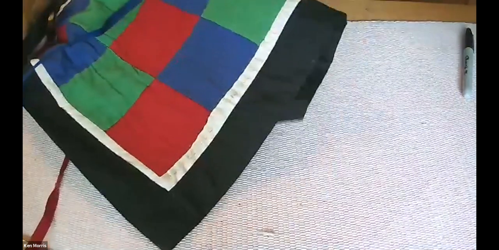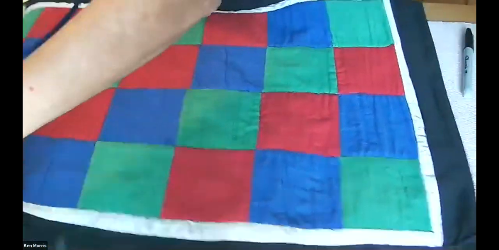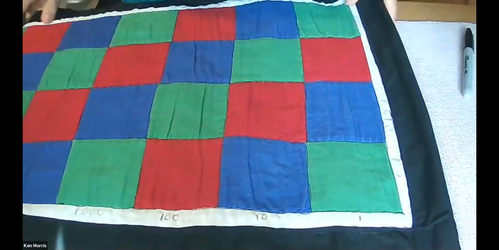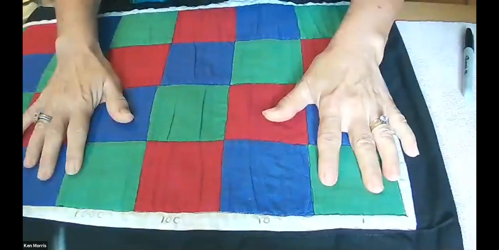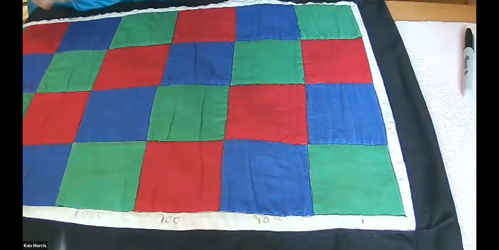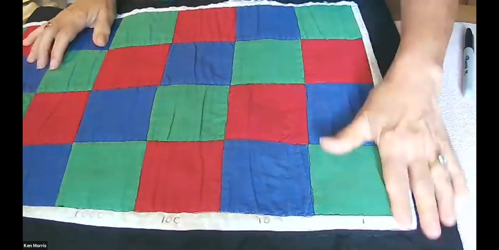Okay, the checkerboard. All right, guys, so today we are going to start working towards abstracting multiplication. Abstracting multiplication, which means doing multiplication without the checkerboard, just on paper.